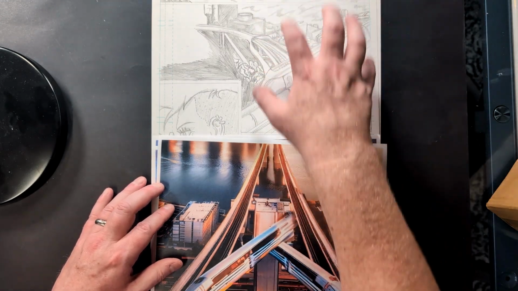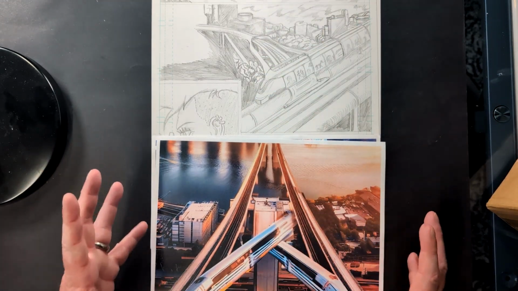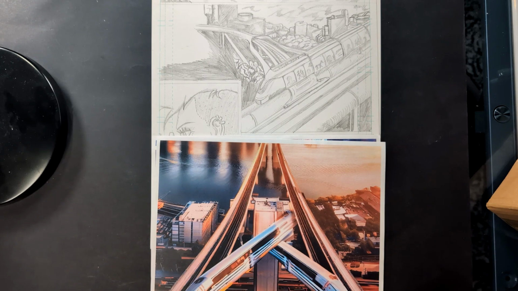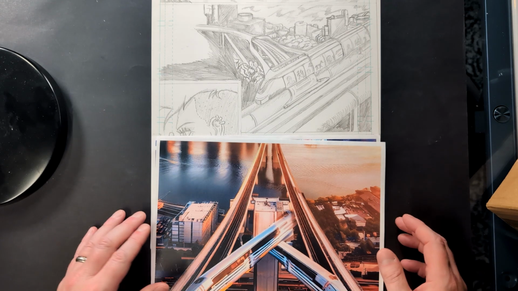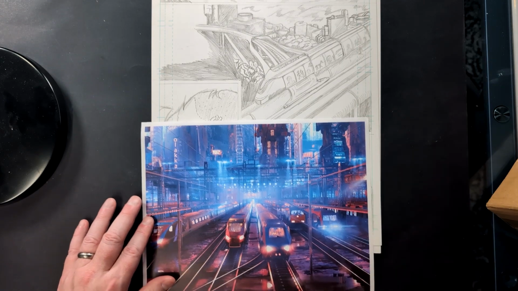So I did it in several panels that I got from this. So that was a good use of it. Now, the next one people might find questionable because I used it a lot.